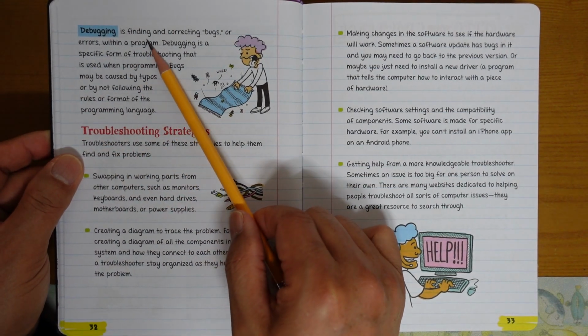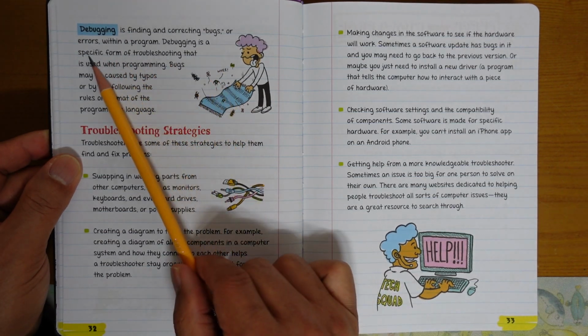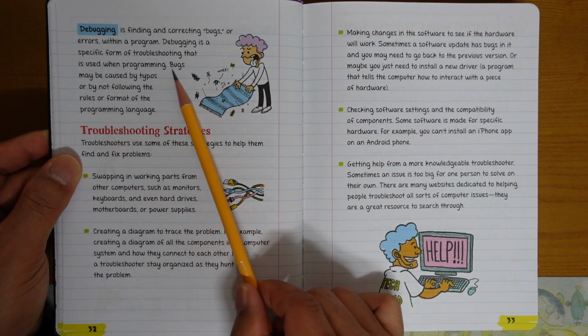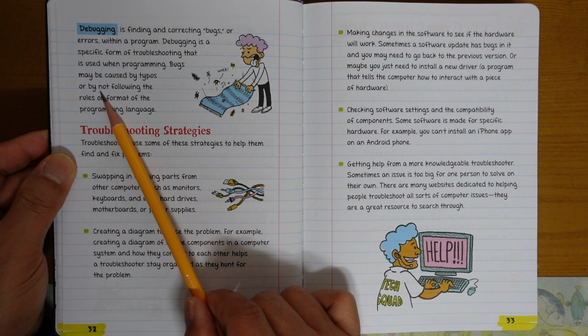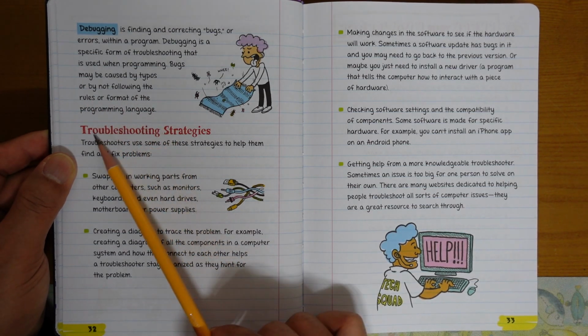Debugging is finding and correcting bugs or errors in a program. Debugging is a specific form of troubleshooting that is used when programming. Bugs may be caused by typos or by not following the rules or format of the programming language.